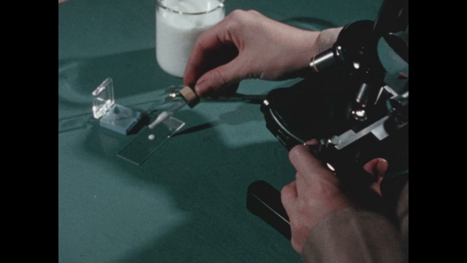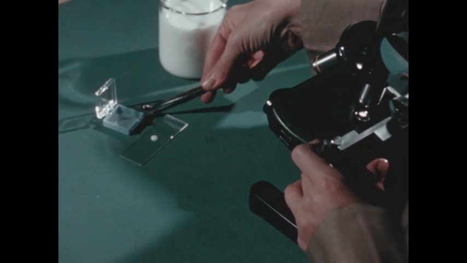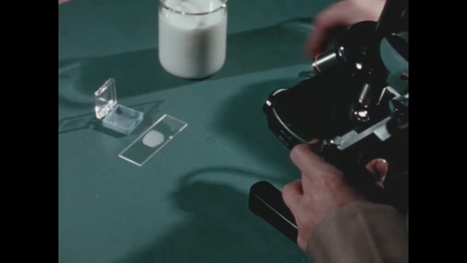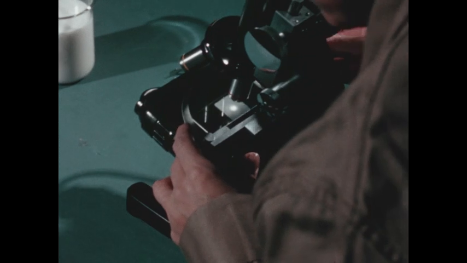We can get evidence of molecular motion by observing a drop of milk under the microscope. Fat globules in the milk move back and forth at random. They're being bombarded by molecules, which themselves move about in a random fashion.